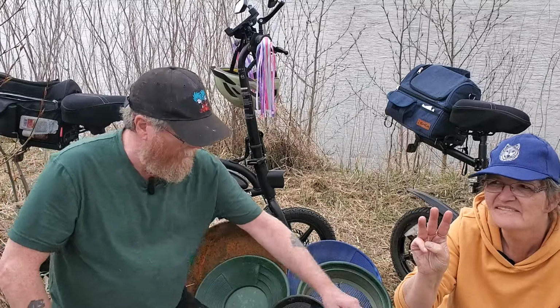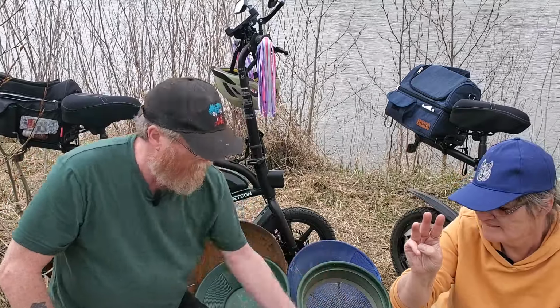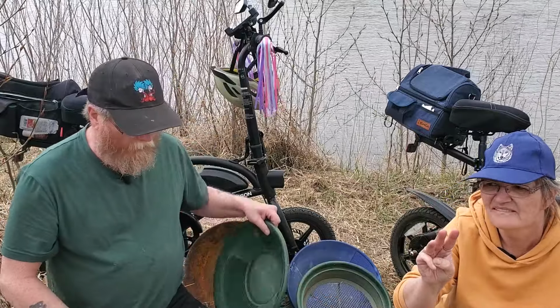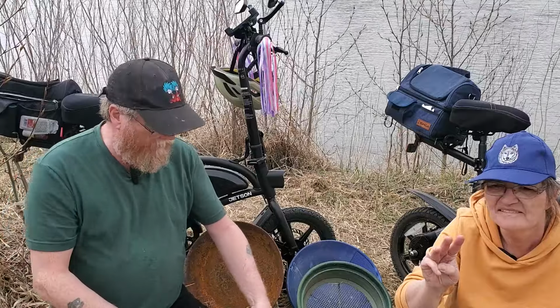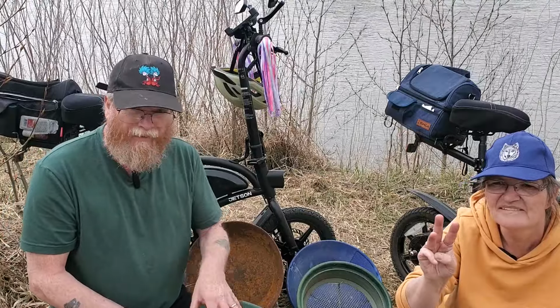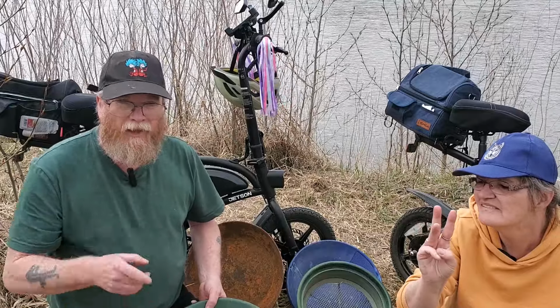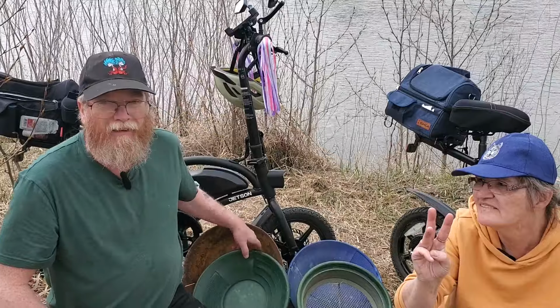You can dig here for gold on a bank and get absolutely nothing, and then go as far over as this or even this close and get more gold. You have to understand why the gold is landing there and accumulating in the riverbank. Read the riverbank and understand why. I'll talk in depth about that today.